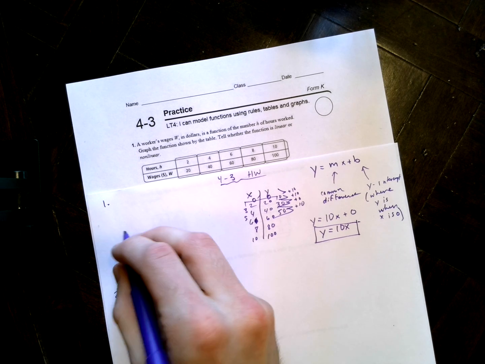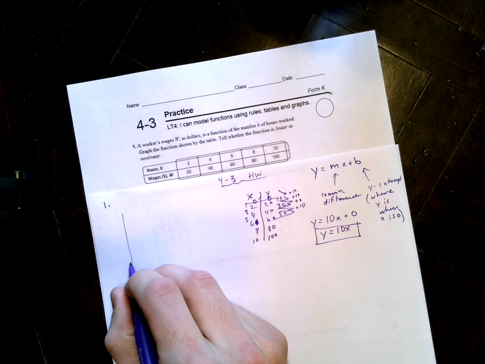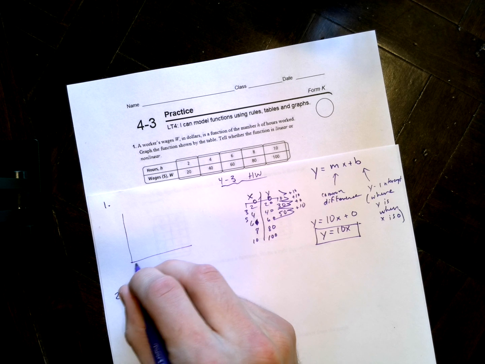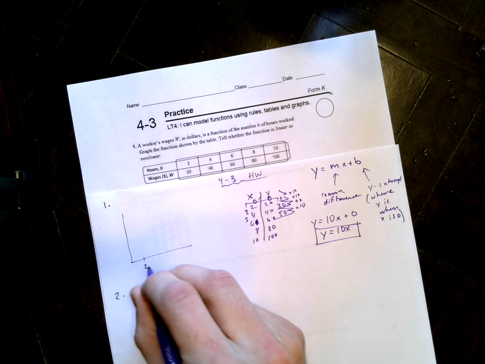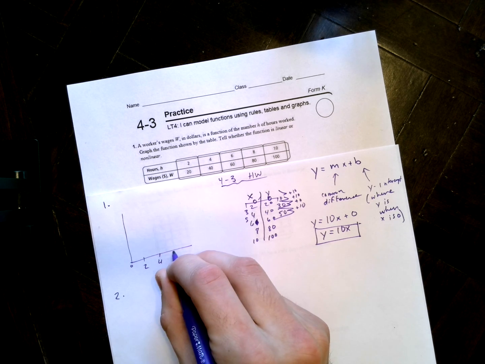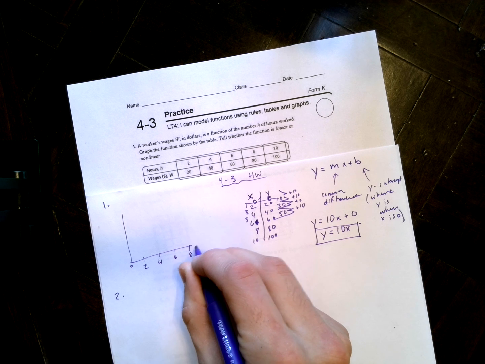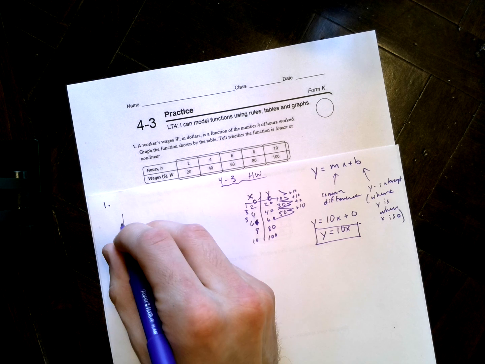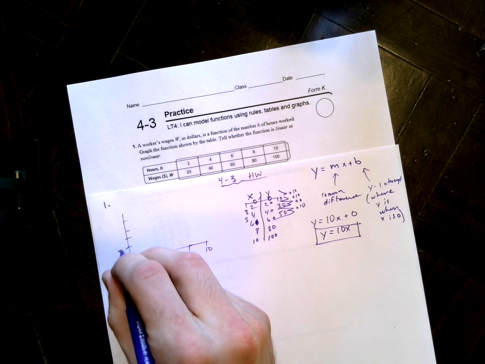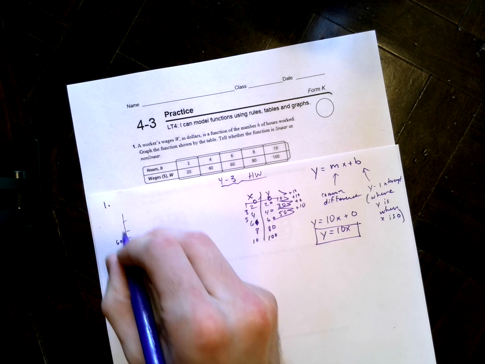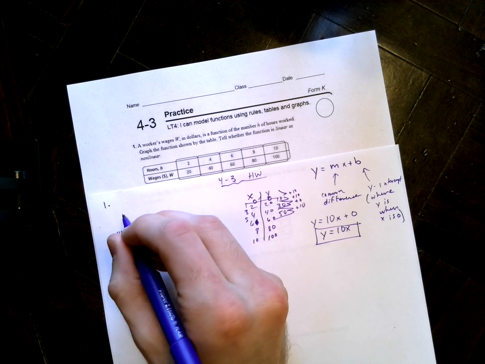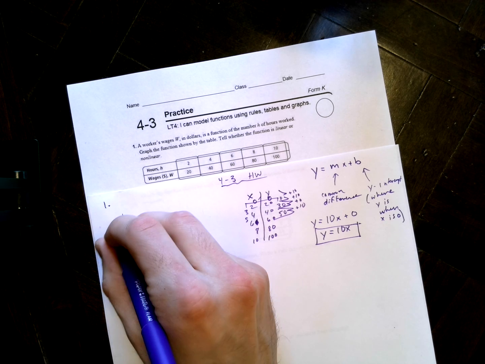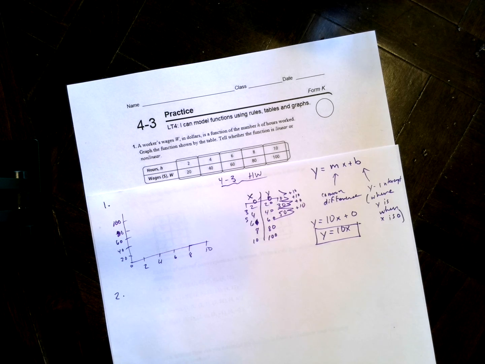Now all we have to do to graph this is we're just going to put these numbers on our points. I can see they're all positive. My x's are going to go up 2, 4, 6, 8, 10. And these ones are going to go up by 20s. When we're graphing these, oops, that should be an 80. It shouldn't be too hard to see what's going to happen here.